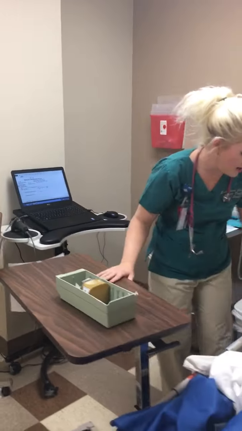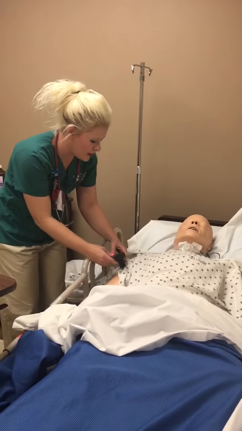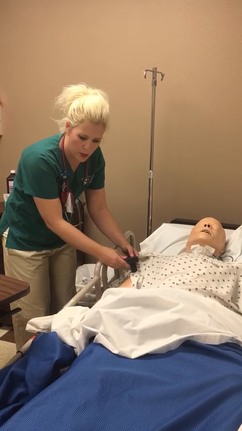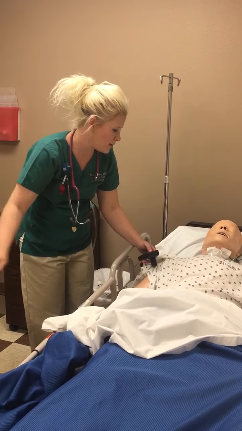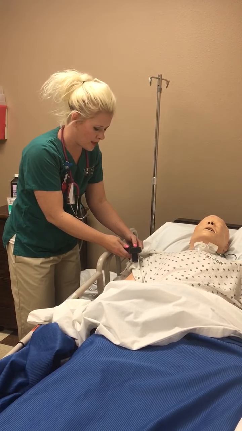Mr. Smith, would it be okay if I raised your bed up just a little bit? I'm going to sit you up just a little bit. And can I raise your bed so it's a more appropriate height so I don't have to bend down and hurt my back? Great, thank you so much.